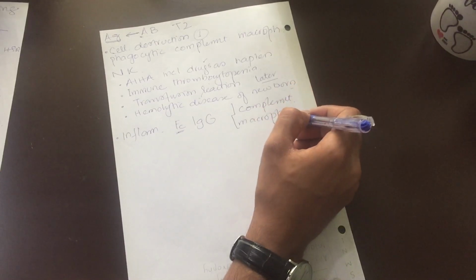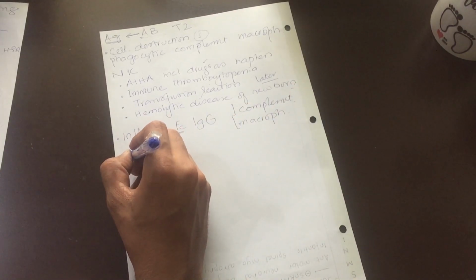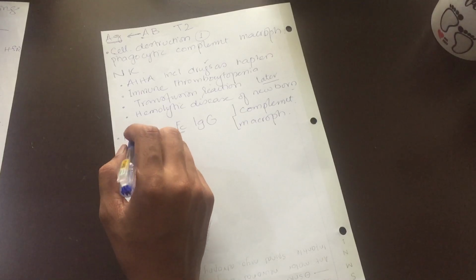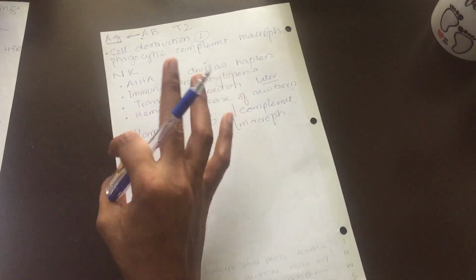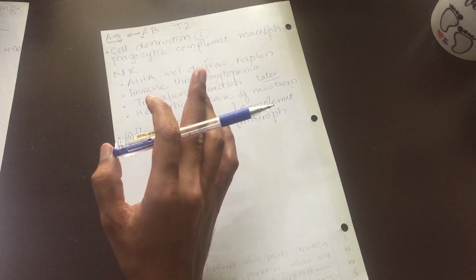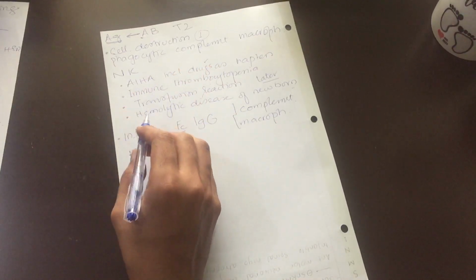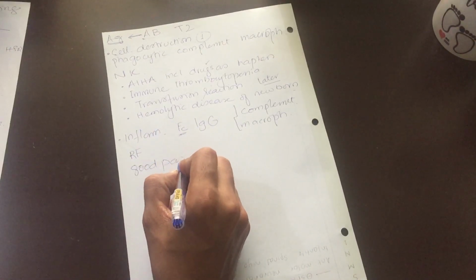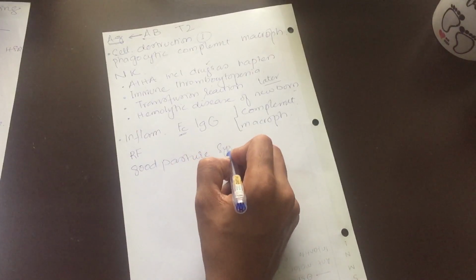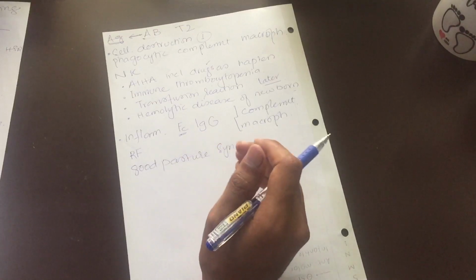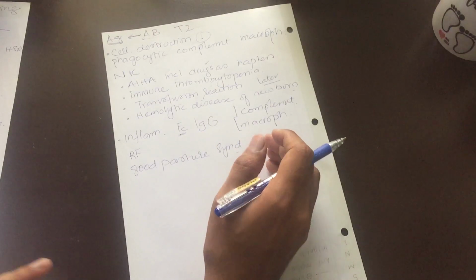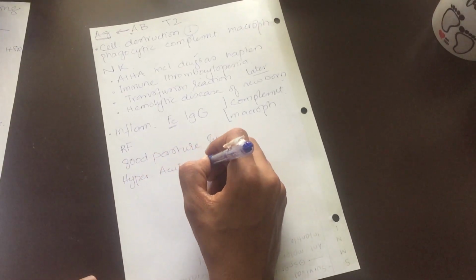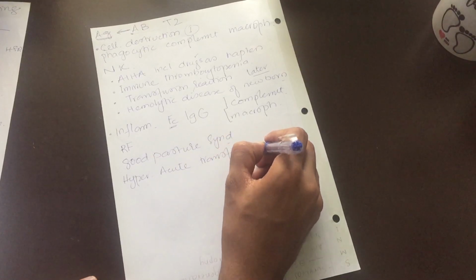An example of this is rheumatic fever, in which the heart cells act as an antigen by molecular mimicry. It can lead to autoimmune destruction, autoimmune inflammation of the heart. And then we have Goodpasture syndrome, related to the glomerular basement membrane. And then we have hyperacute transfusion reactions.